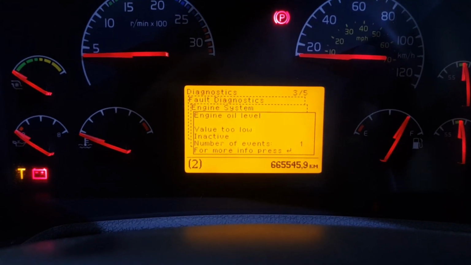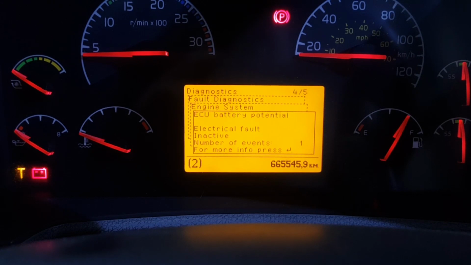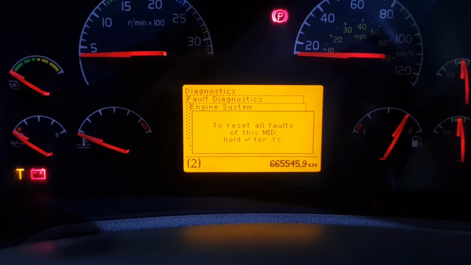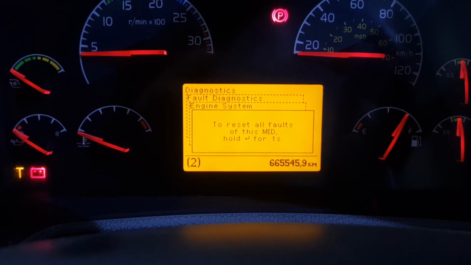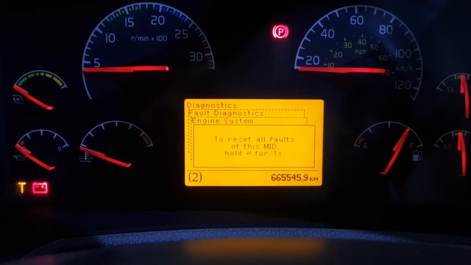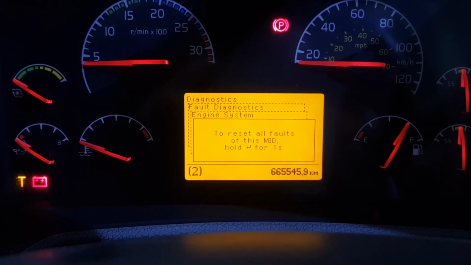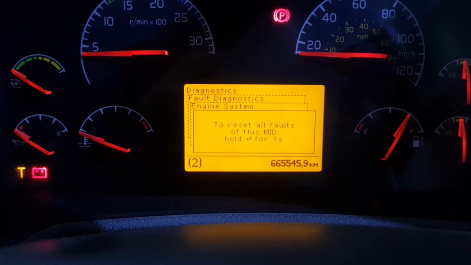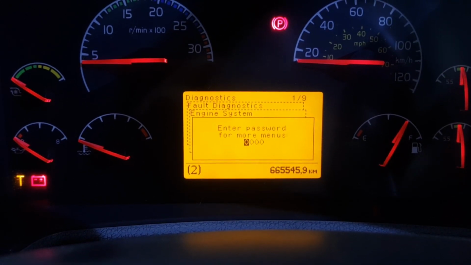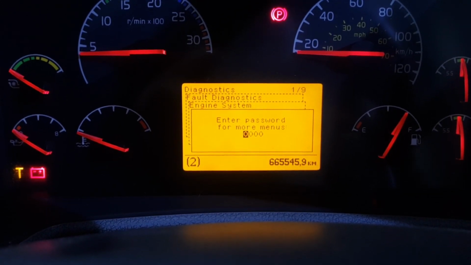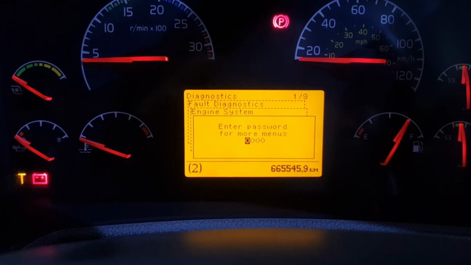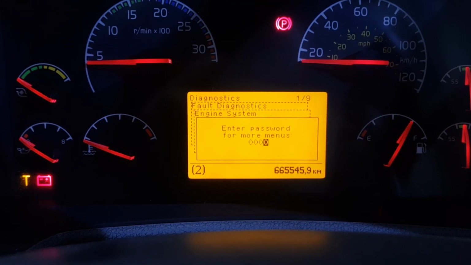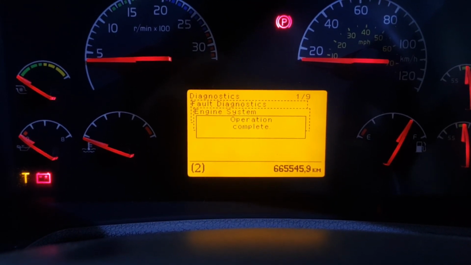So all I'm going to do now is scroll all the way to the bottom, and when I get to the bottom, this screen comes up. This screen basically means I've gone through all the codes, and it's asking if I want to reset the codes. It says, quite simply, hold enter for 1 second to reset. So you hold the middle button. There we go. Now it asks for a code. Our lorries all say 0, so you just keep hitting the enter button. Enter, enter, enter. Operation complete.